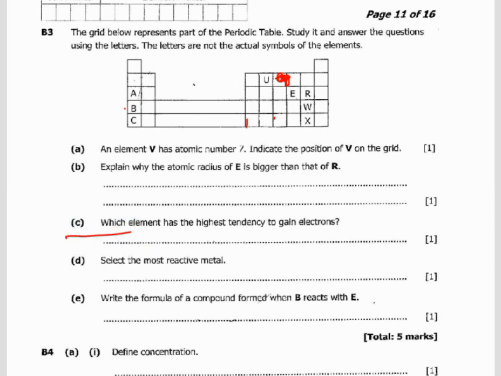Let's come to C. Which element has the highest tendency to gain electrons? The one with the highest tendency to gain electrons is element R. R is the one that has the highest tendency to gain electrons. Let's go to D.